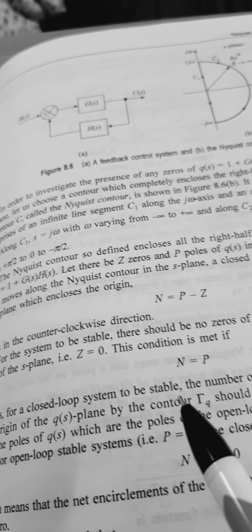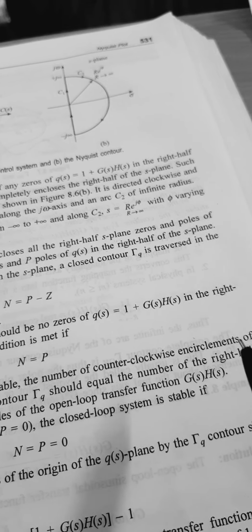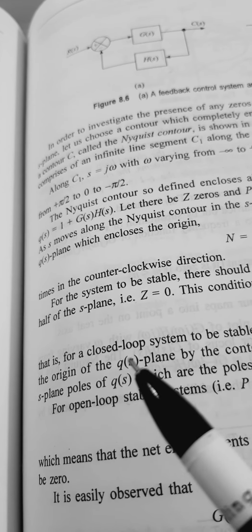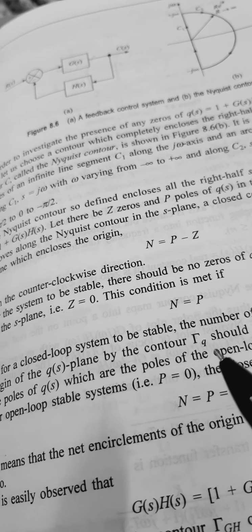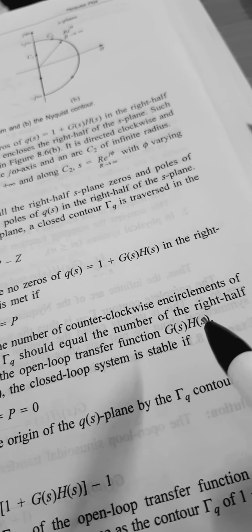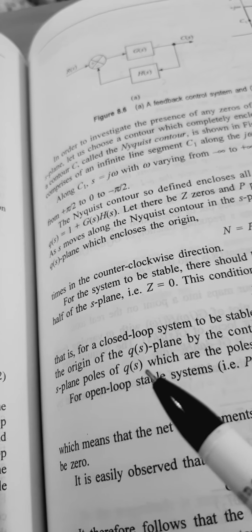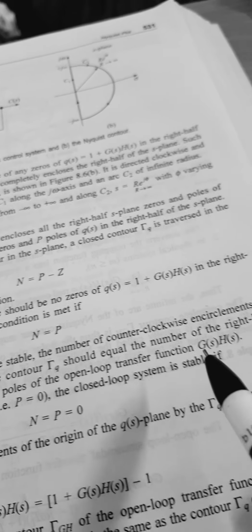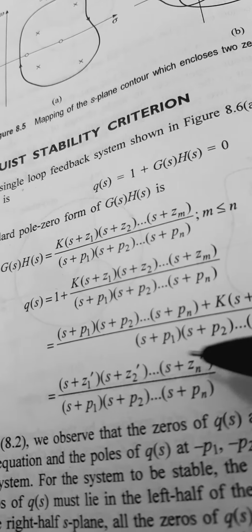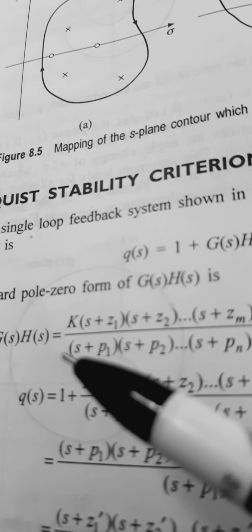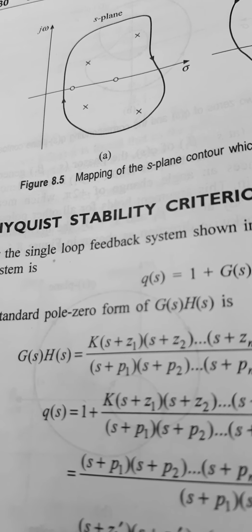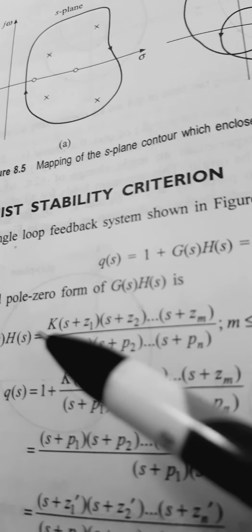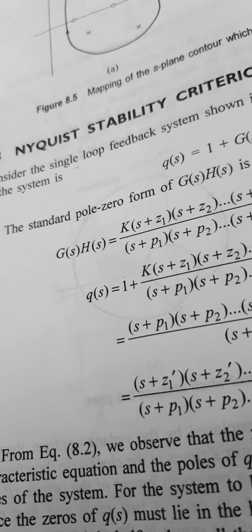That is, for a closed loop system to be stable, the number of counterclockwise encirclements of the origin of the Q of S plane by the contour tau Q should be equal to the number of right half S plane poles of Q of S, which are the poles of the open loop transfer function G of S into H of S. This pole is the same as for your Q of S pole.